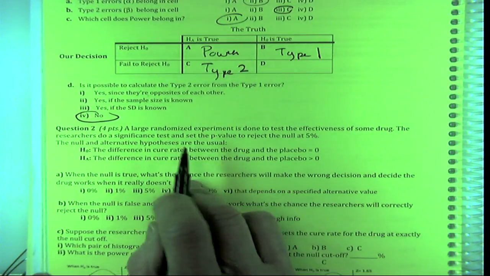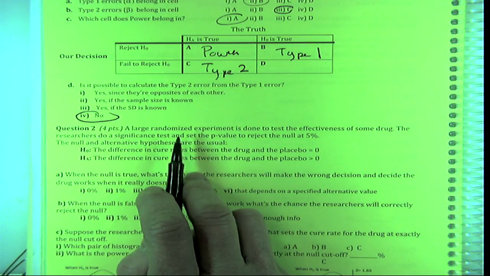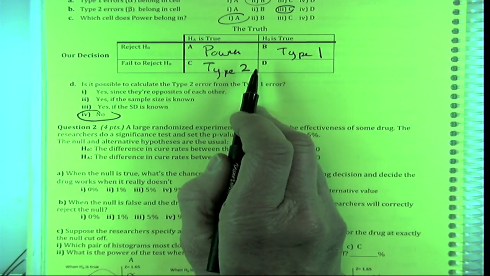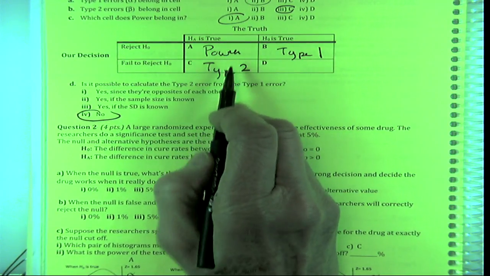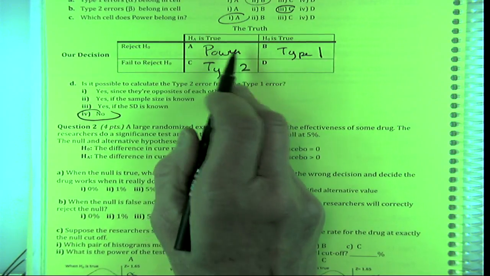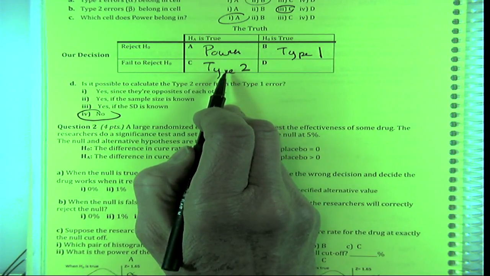Now, a large randomized experiment is done to test the effect of what is possible to determine. The two that are possible are: if you know the type 2 error, you could know the power. These two have to sum to 100.